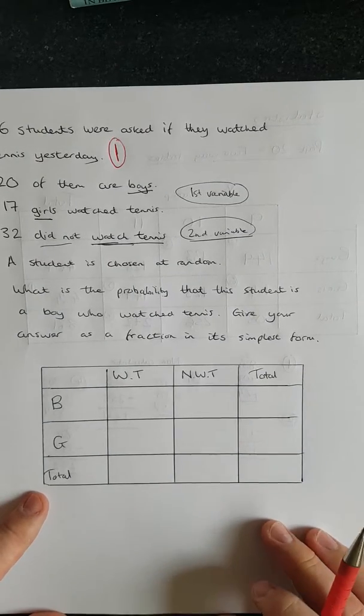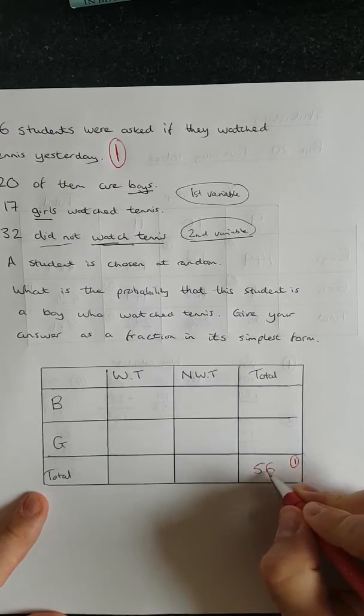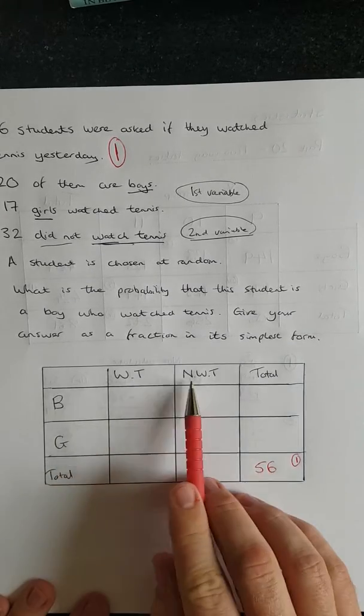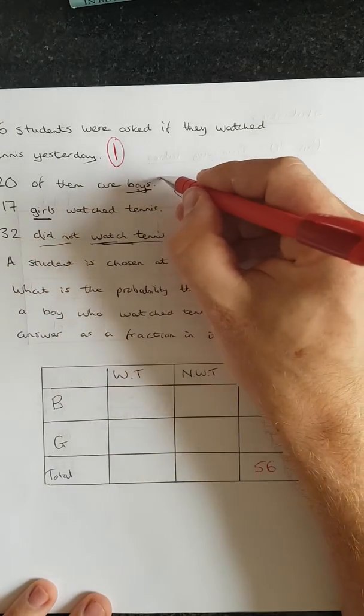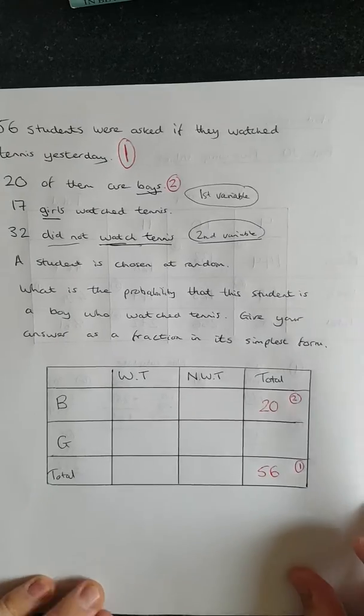Well, that's everybody who's involved. So that goes here, that's the total for everyone. 20 of them are boys. Okay, we don't know if these 20 watched tennis or didn't watch tennis, but we know there are 20 of them in total. So I'm going to put 20 in here and label that as fact 2.